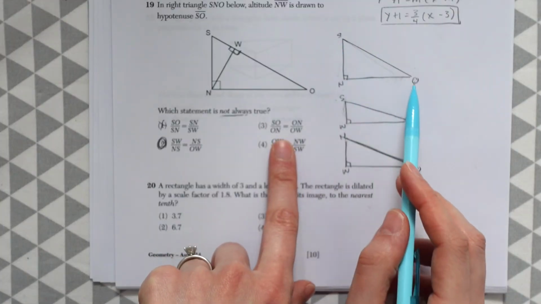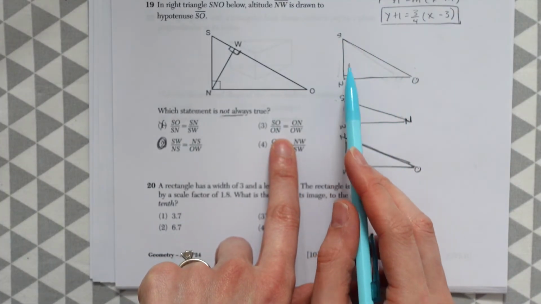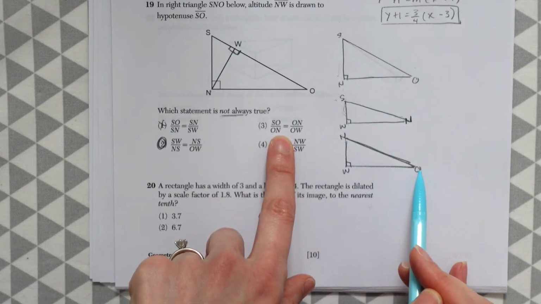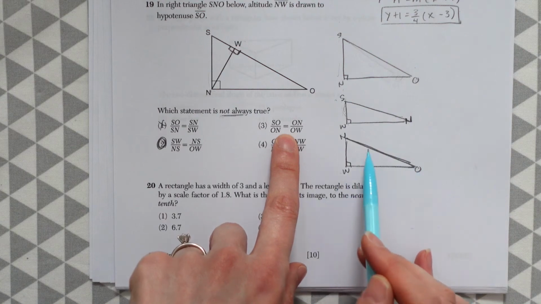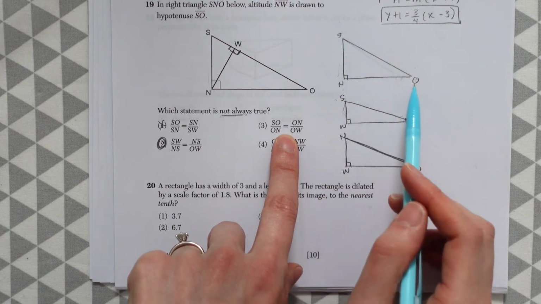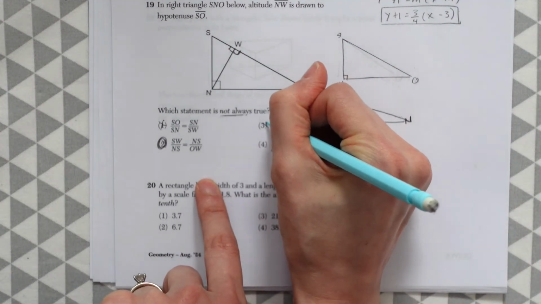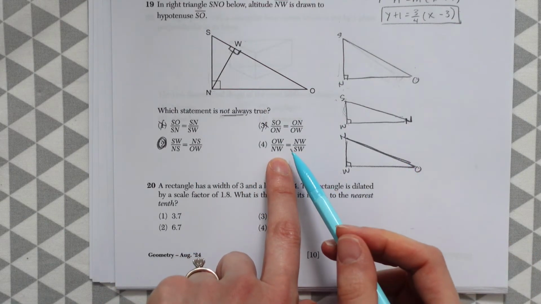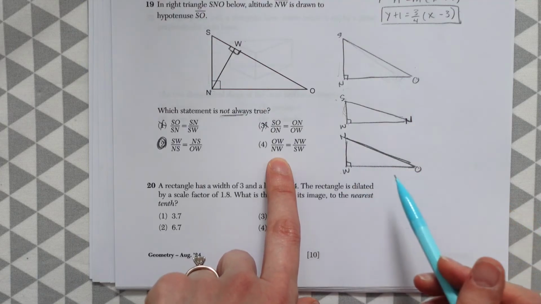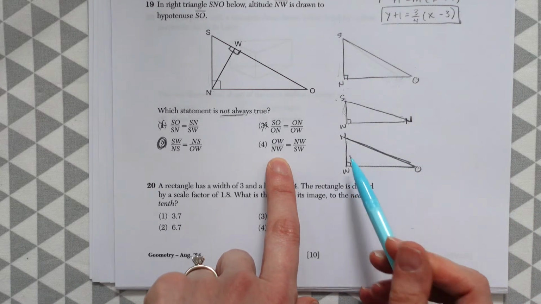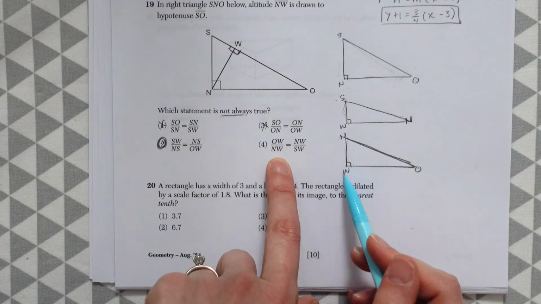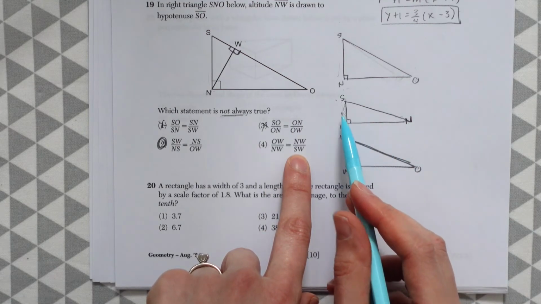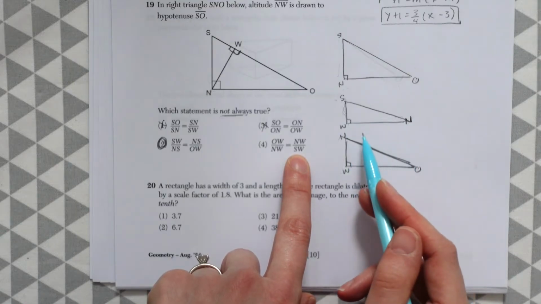Next one we have SO over ON. So we have hypotenuse over the base is equal to ON hypotenuse over OW, the base. So hypotenuse to the base, hypotenuse to the base. So this makes sense. So that's not going to be our answer. And our last choice, OW, let's see if this makes sense. OW over NW, so base to vertical side length, and then to NW to SW. So these are also in proportion.